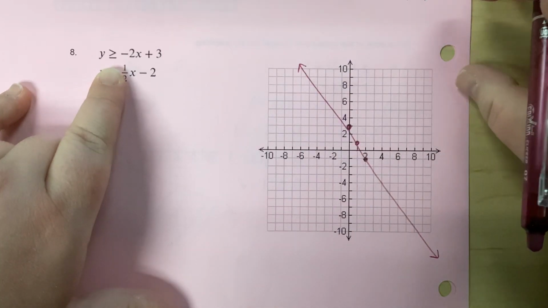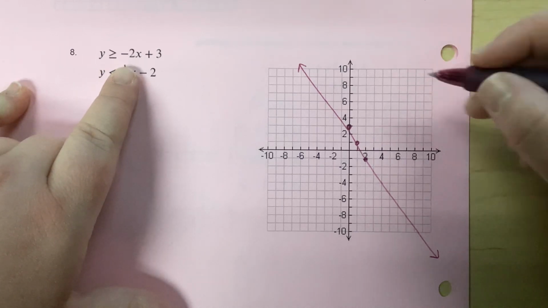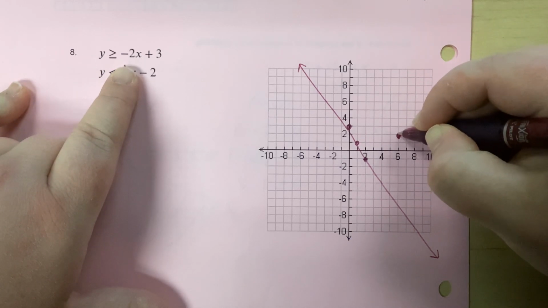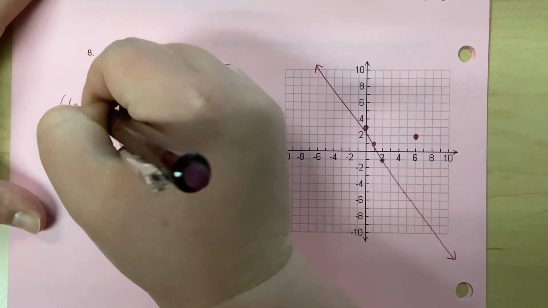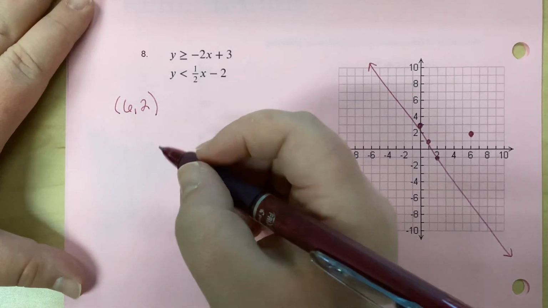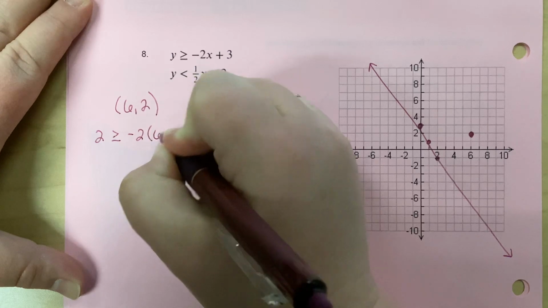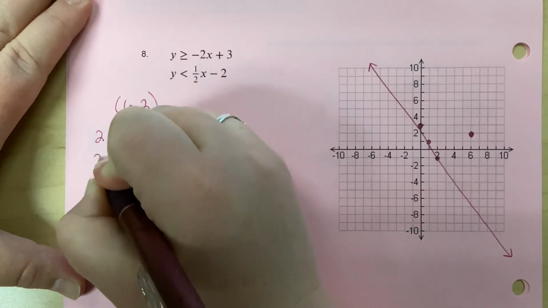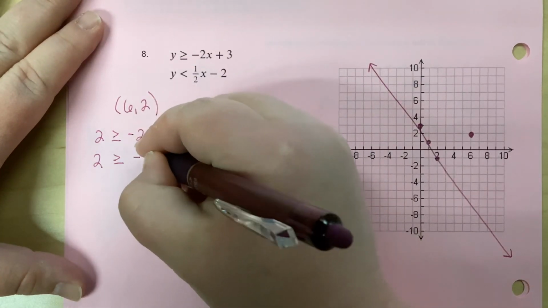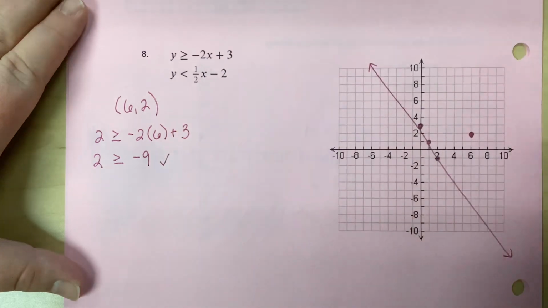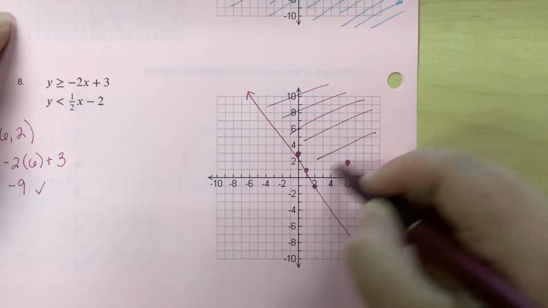Okay, let's choose a point not on the x-axis this time. Let's do, I don't know, (6, 2) sounds good. All right, so we're using the point (6, 2) for the top inequality. So now I have 2 is greater than or equal to negative 2 times 6 plus 3. Negative 2 times 6 is negative 12, plus 3 is negative 9. 2 is bigger than that, so that is true. So I'm going to shade the side with the point that I chose, so that's this side here.